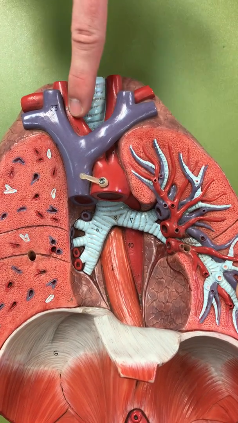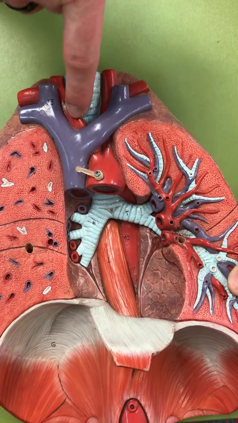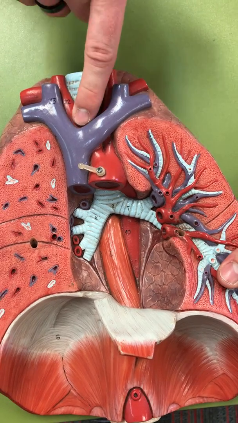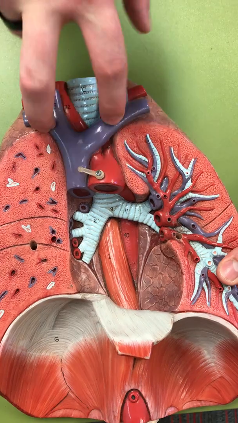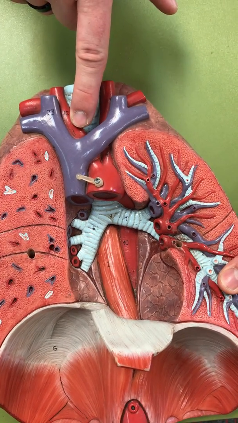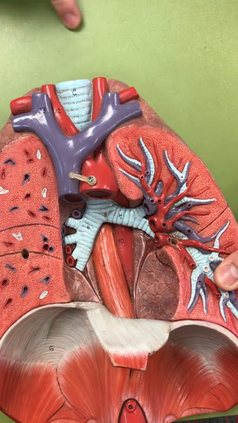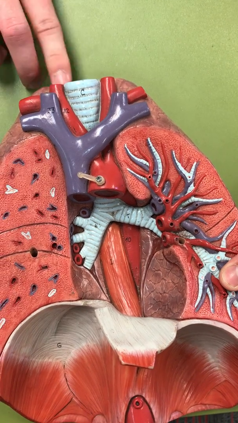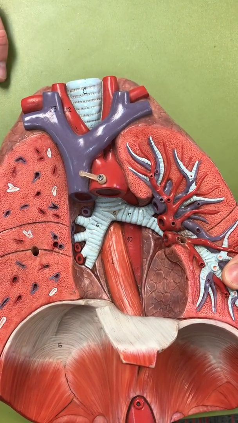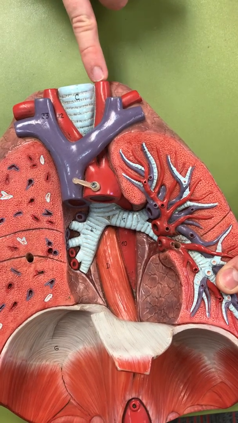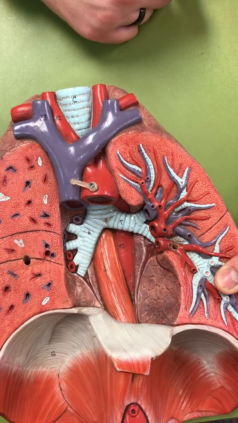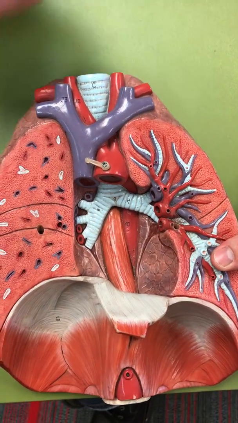This artery right here is the brachiocephalic artery. You do not specify right or left for the brachiocephalic arteries, but you do for the veins. The reason is because you have two brachiocephalic veins, but only one brachiocephalic artery. Off of the brachiocephalic artery, you're going to have the right common carotid and the right subclavian. Coming directly off of the aorta, you'll have the left common carotid and then the left subclavian artery. And that's it.